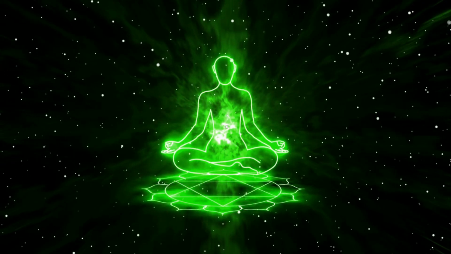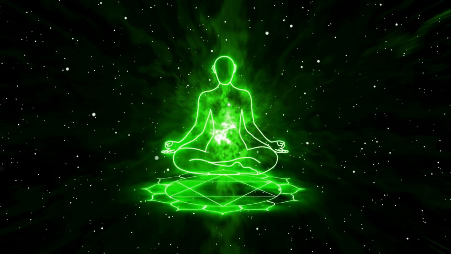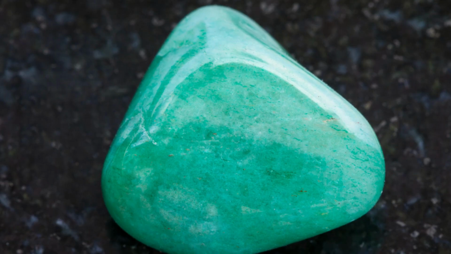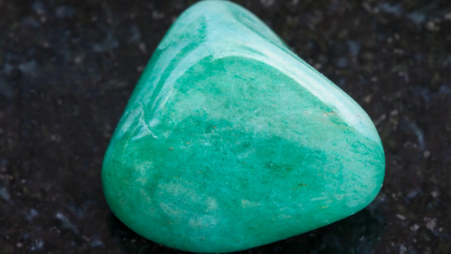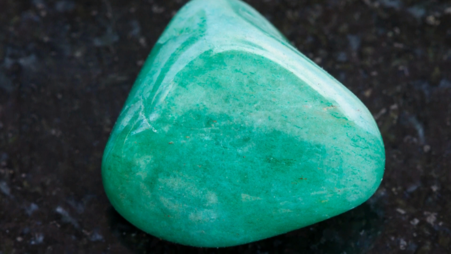Its energy is deeply entwined with the heart chakra, which is the center of love, compassion, and emotional balance. When you engage with this crystal, you're inviting its gentle energy to activate and align with your heart chakra, which fosters a deeper connection with yourself and with those around you.